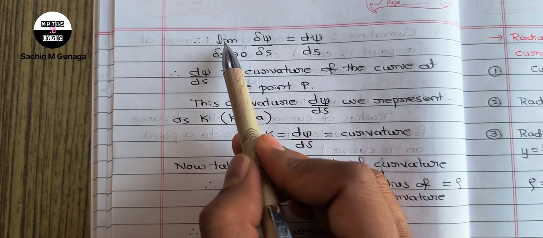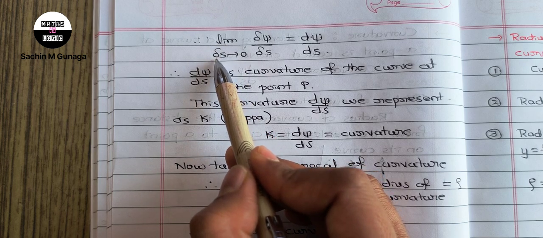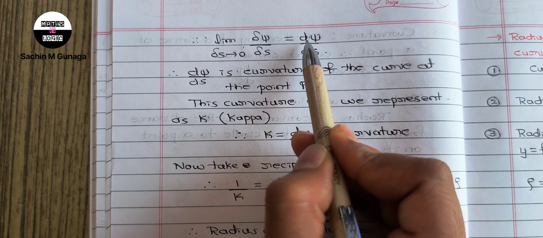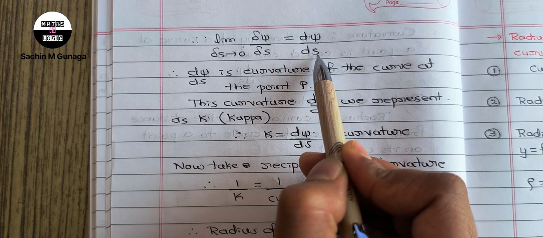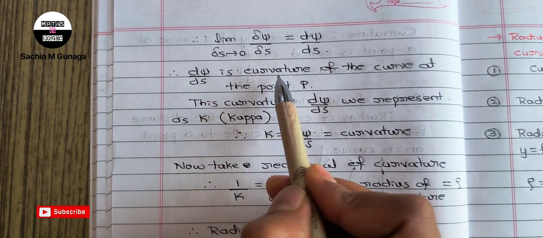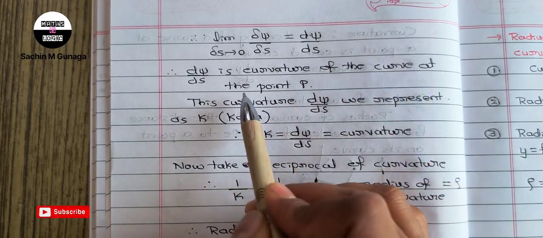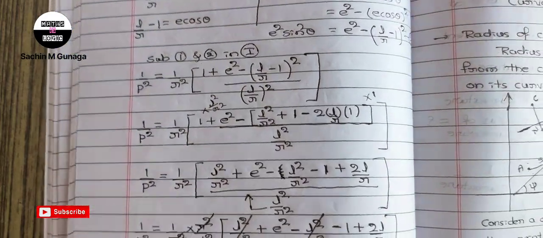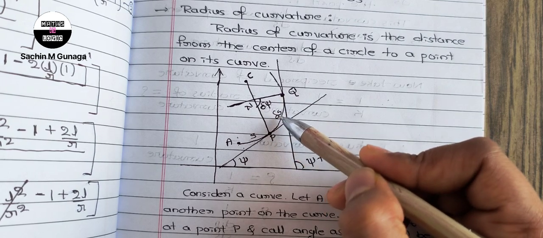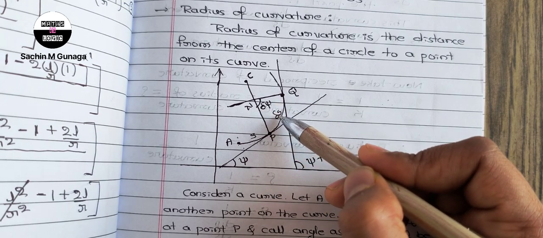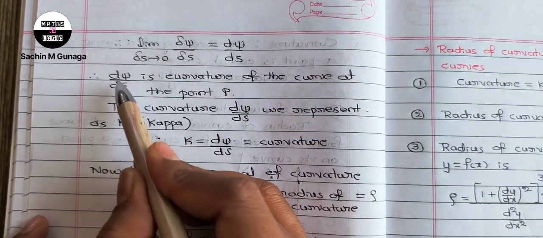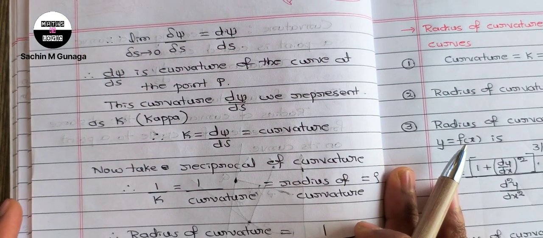For this ratio, if I apply the limit, that is delta S approaches 0, at that time we will get d psi divided by ds. This d psi divided by ds we call the curvature of the curve at the point P. So when we move this point Q towards P, we apply the limit delta S approaches 0, and we get one ratio, d psi divided by ds.